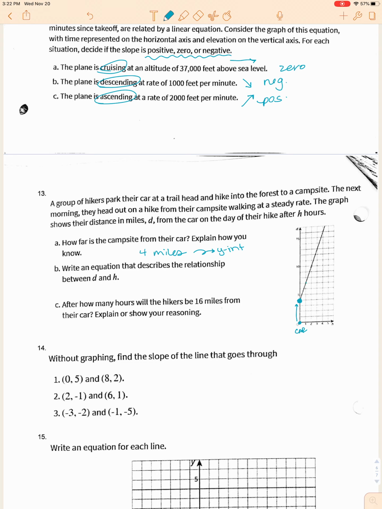So if I'm writing the equation, I then need to find the slope as well. So I'm going to pull another point. I'm going to go up and over. I go up 3 over 1. So if my slope is 3 and my y-intercept is 4, my equation is y equals 3x plus 4.